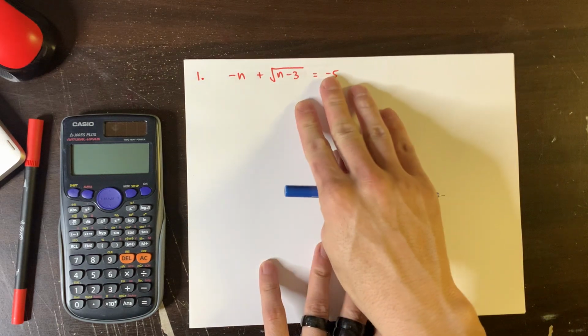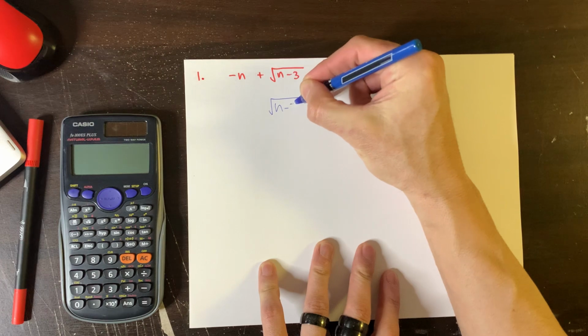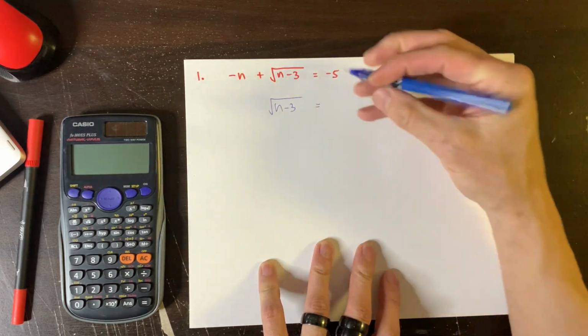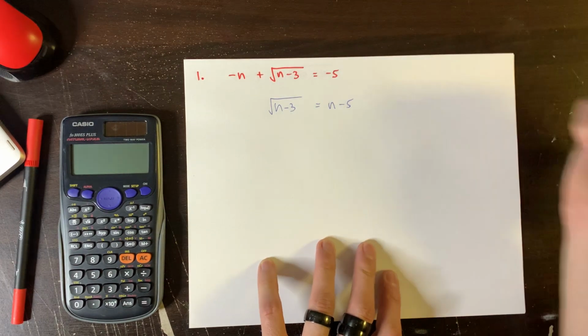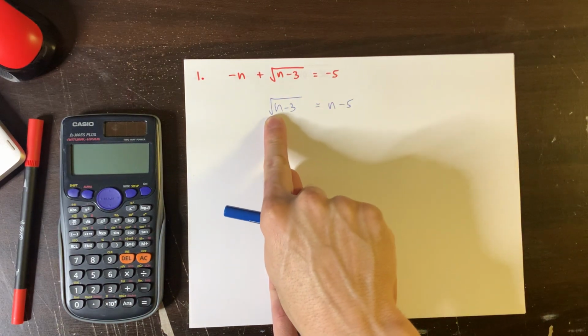So for number one, the goal is to solve for n. Let me add this n to this side. And when you add n to the right, it'll be positive n minus 5. Now I moved it so I can get the square root by itself.